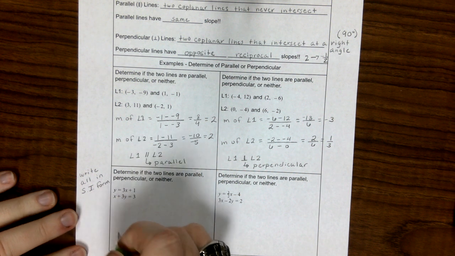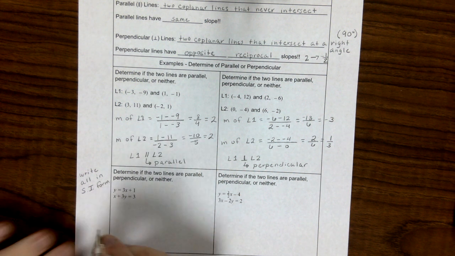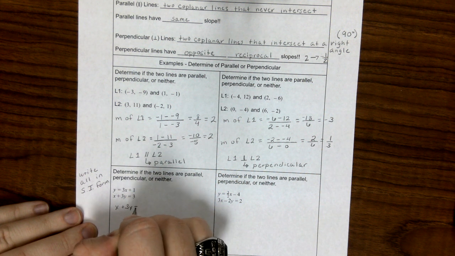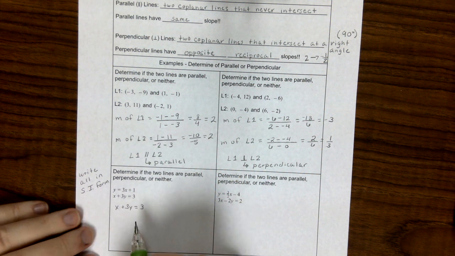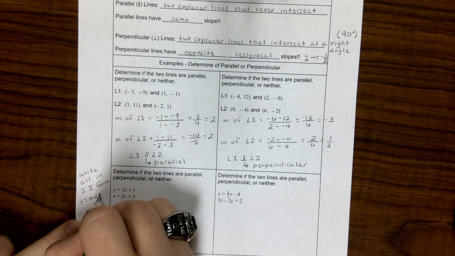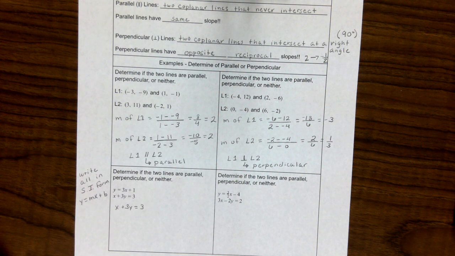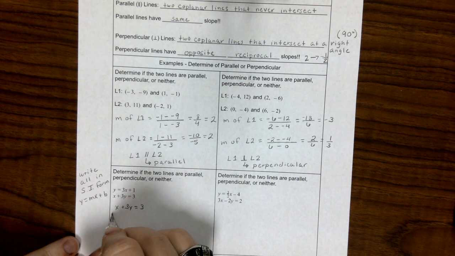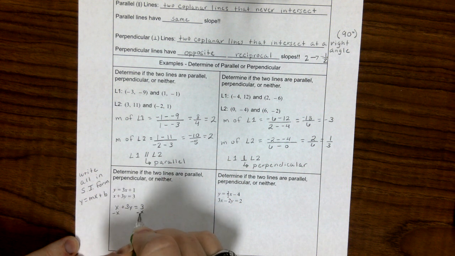So we're going to convert this equation. I'm going to recopy it because we know we need to change it. Slope-intercept form we know is this. So essentially, I need to get the y by itself. So I'm going to subtract the x.